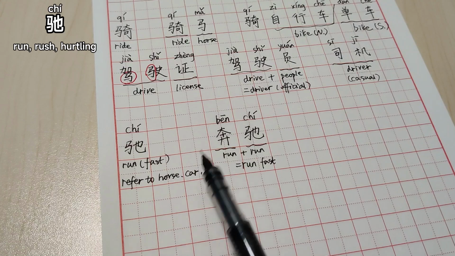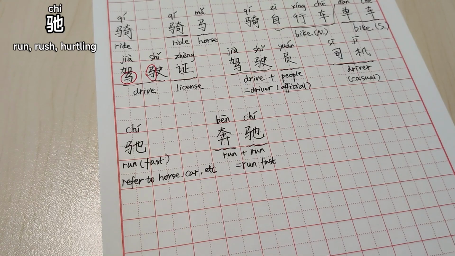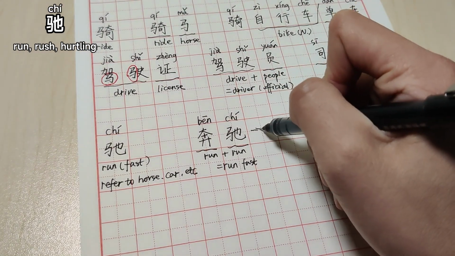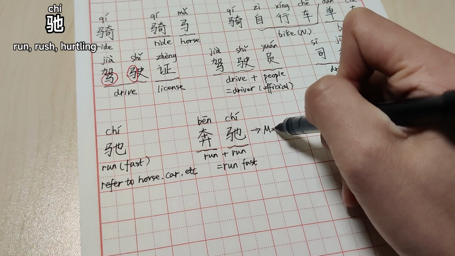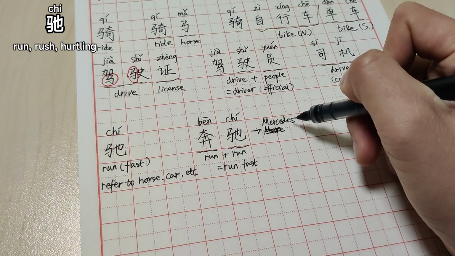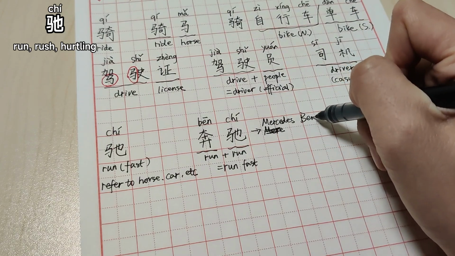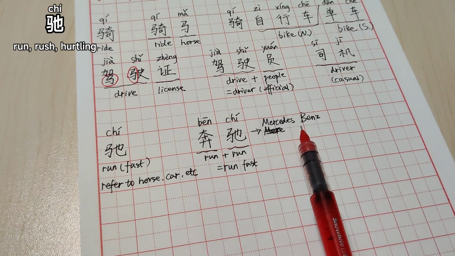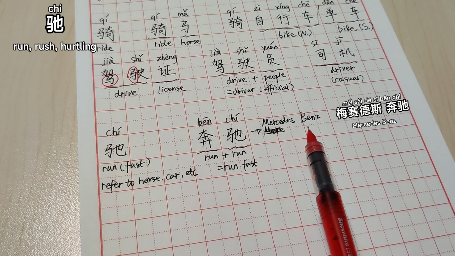I want to point out this word because actually 奔驰 is the Chinese name for a very famous car brand. It's a European car brand, and let's narrow down a little bit, it's a German car brand. The 奔驰 is the Chinese name for Mercedes Benz. We have a full translation name for Mercedes Benz, that is 梅赛德斯奔驰.